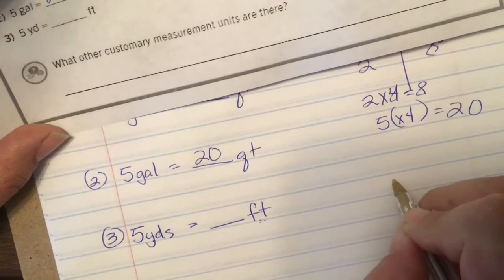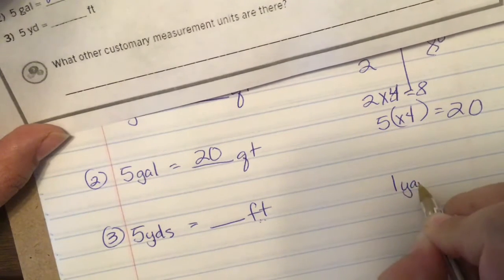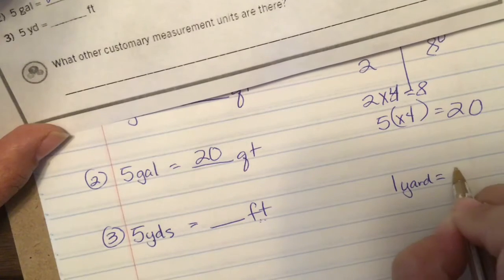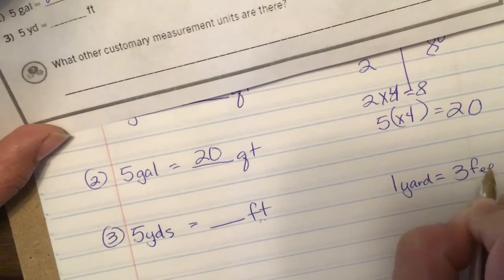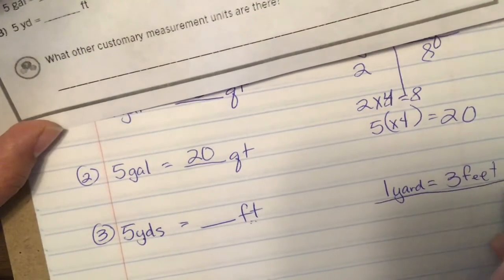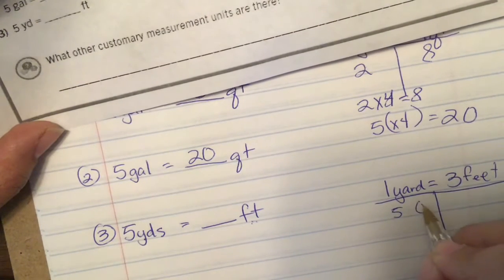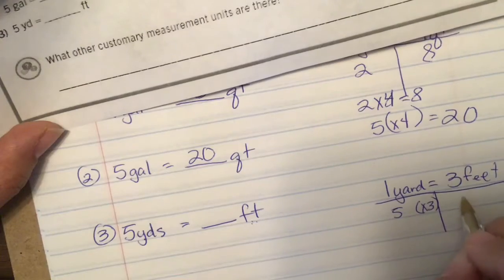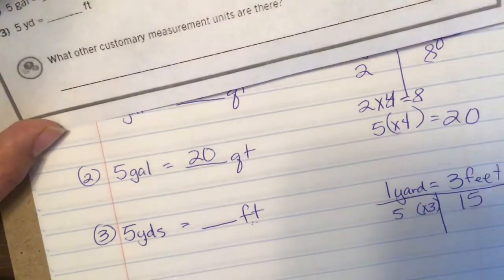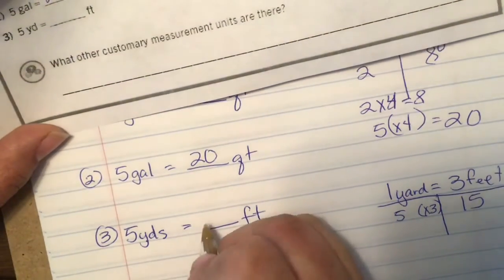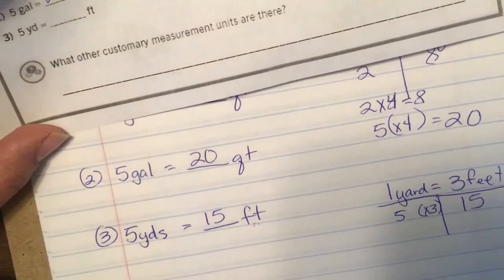Now, I know that 1 yard equals 3 feet. So I'm going to continue this table by doing 5, and my process would be times 3. 5 times 3 is 15. So 5 yards equals 15 feet.